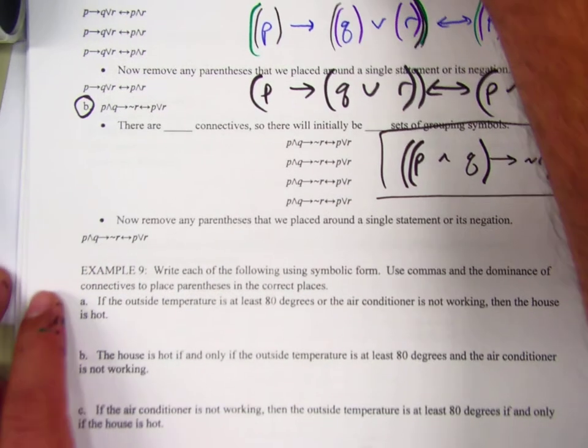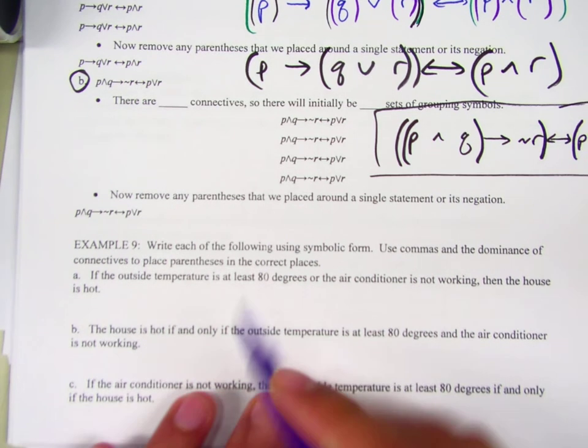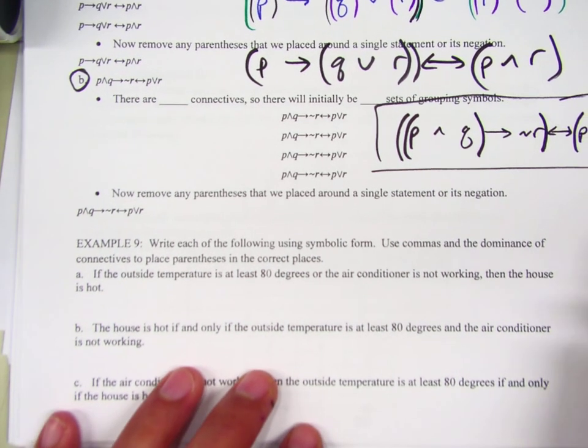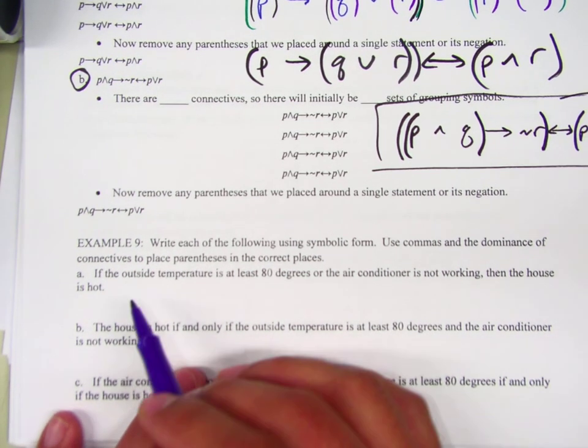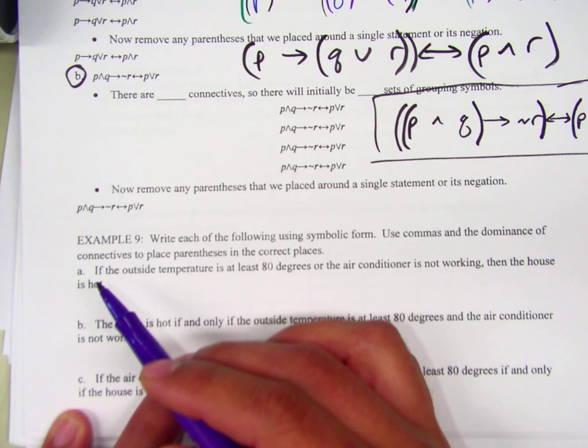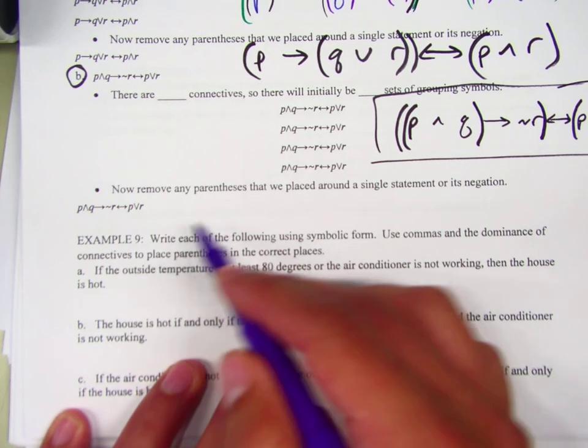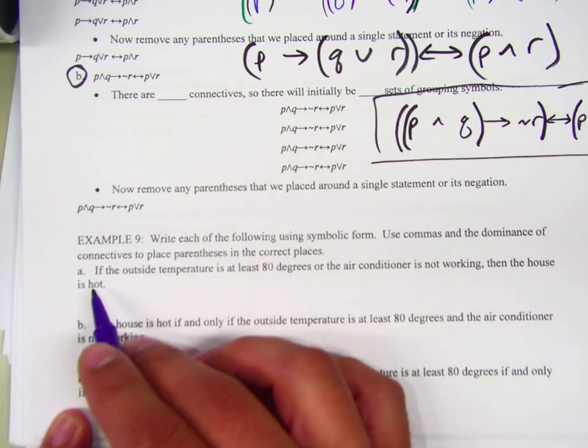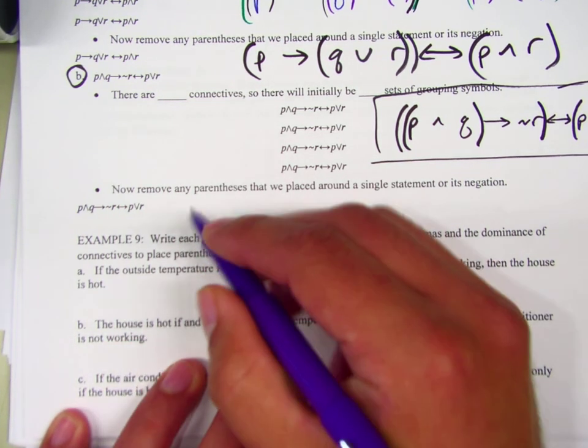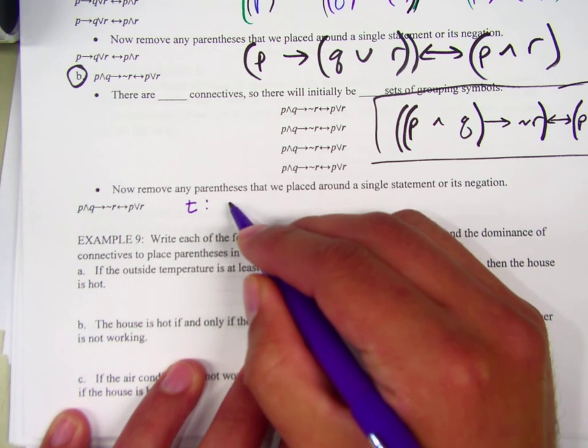So for writing this in symbolic form, first I'm going to, and I would expect you to do the same if it's not defined for you, write out what your letters are going to be. So outside temperature is at least 80. I'm going to use T for that. And I'm going to abbreviate because I'm being lazy. Temp is 80.